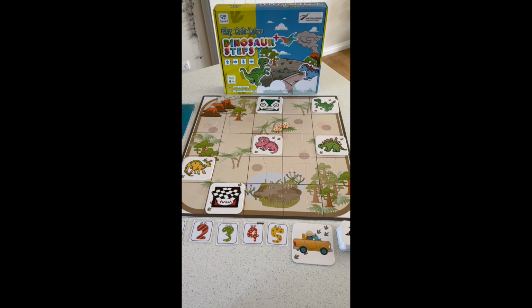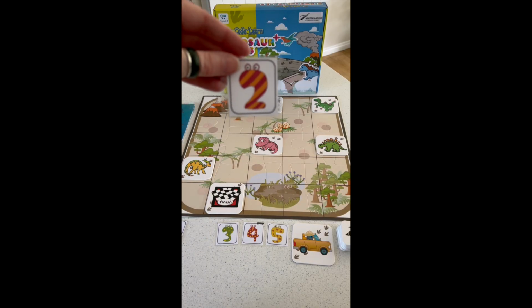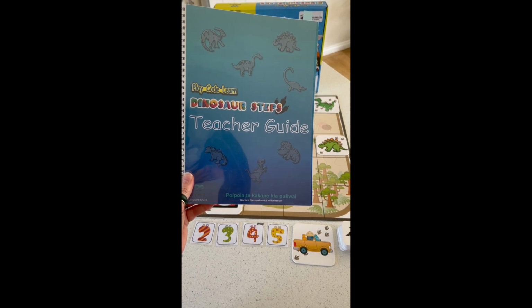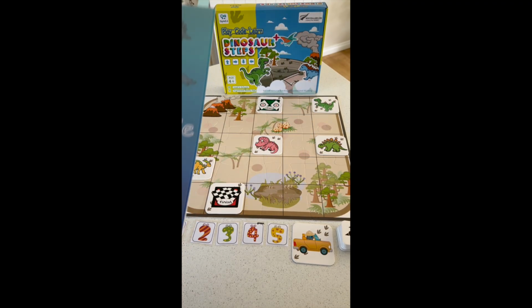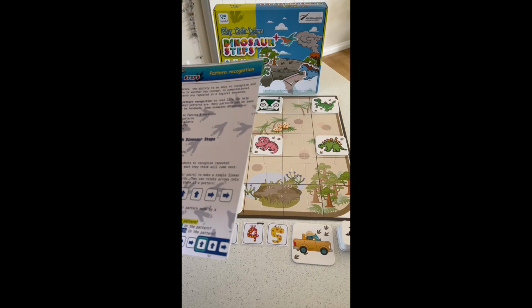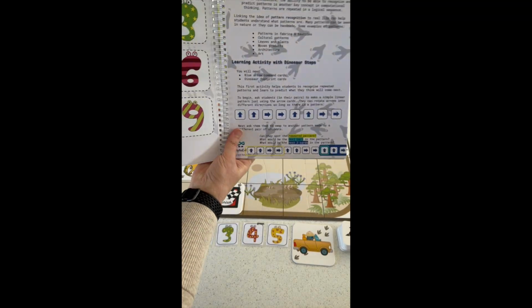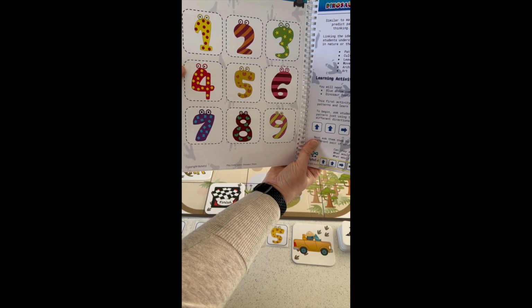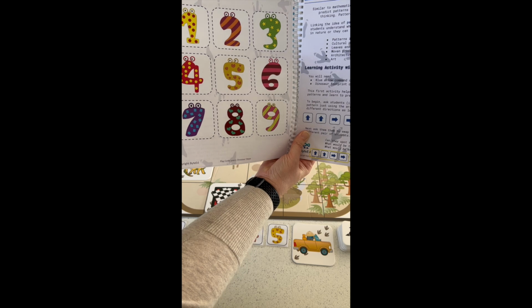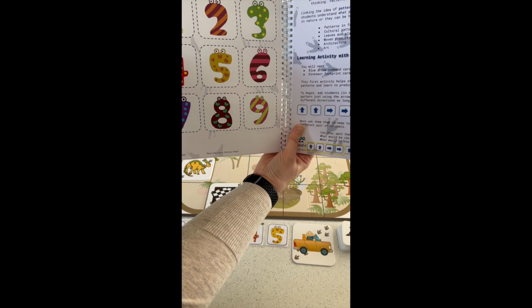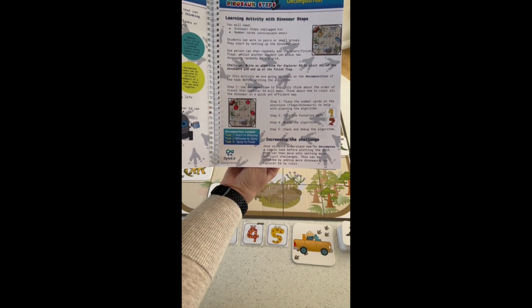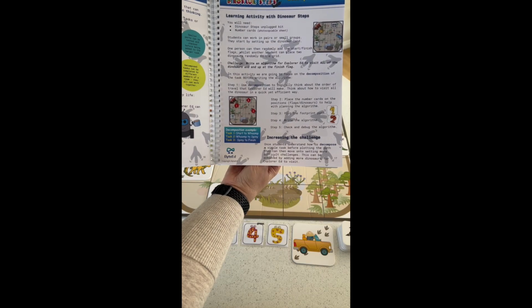To help you with this kit, you will see that we have also got some number cards. So we've got 1, 2, 3, 4, etc. And you can find these once again in the Dinosaur Steps Teacher's Guide. This activity is fully explained in this guide, and we have the printables for you, so you can download and print these as you wish, or you can encourage your students to write their own numbers. On the previous page in the book, there's an overview of this activity and how it can work. There are also ideas for increasing the challenge too.